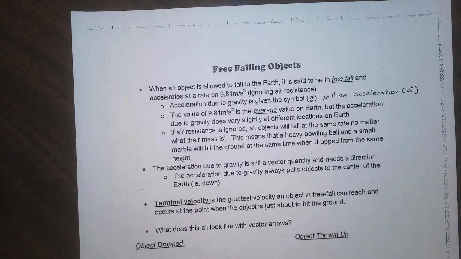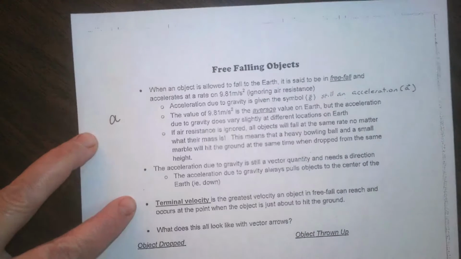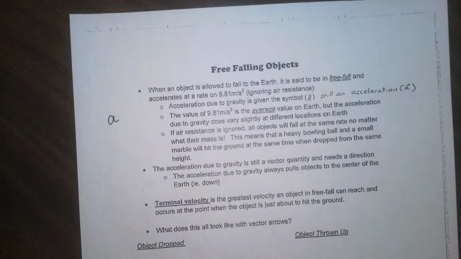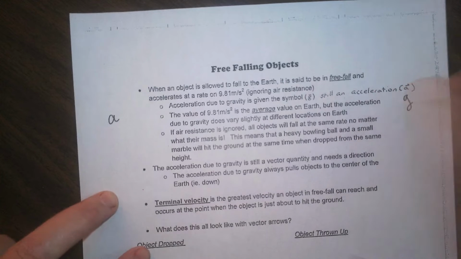In your notes it says ignoring resistance of air. In a perfect world, if there was no friction, no resistance of airflow, none of those things, acceleration would be 9.81 meters per second squared. Okay? Acceleration due to gravity. We've learned that acceleration is represented by the letter A, and we'll see that as we go further. We'll see A, C, and all these other different A's, except for gravity. Gravity gets its very own letter. It's a lucky duck. It gets a G.